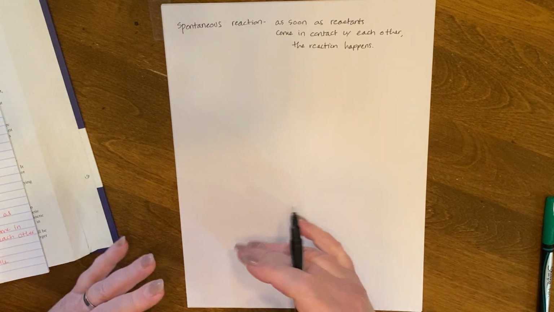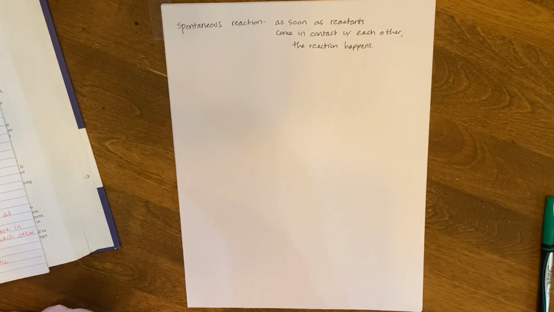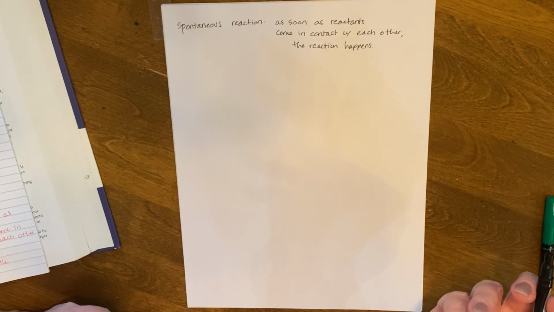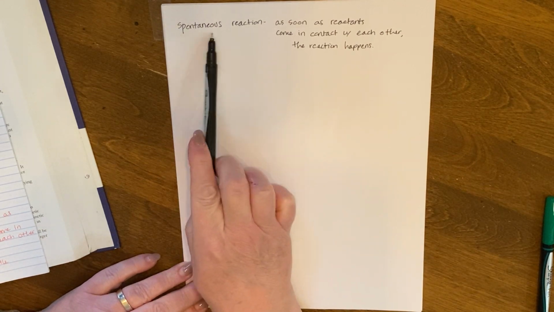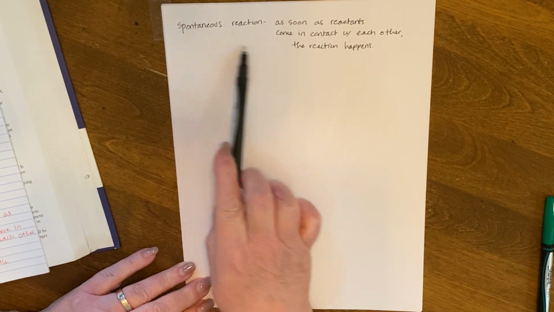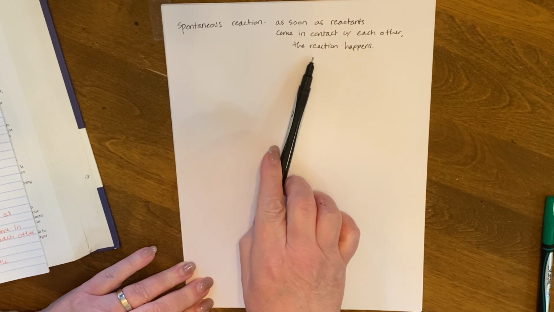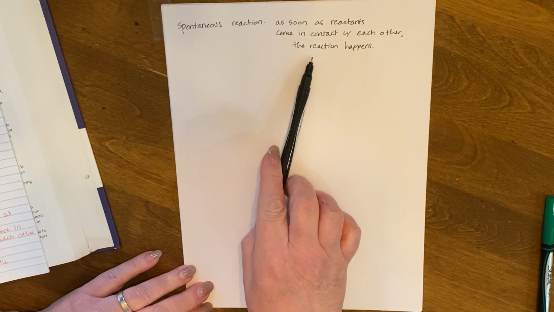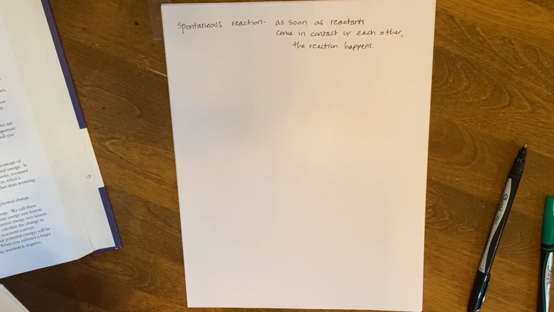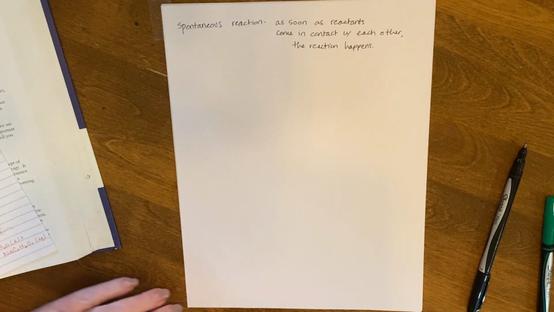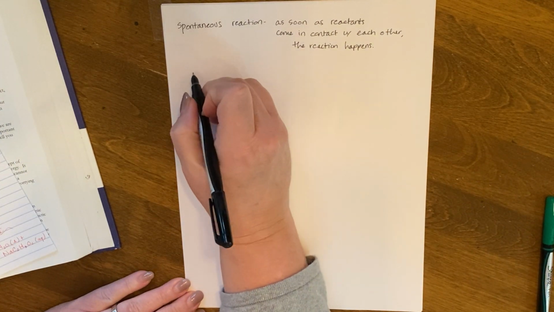So you could mix the reactants together and nothing happens until they get a little outside help. And maybe that help is, we add electricity to the system or we add a catalyst, which we'll talk about later. But not all reactions are spontaneous. A lot of reactions do just happen as soon as the reactants come in contact with each other, but sometimes not. Okay, so all of this brings us to a concept called enthalpy.